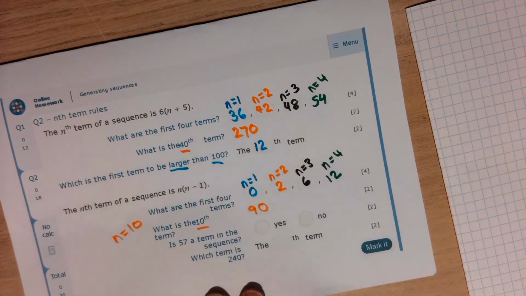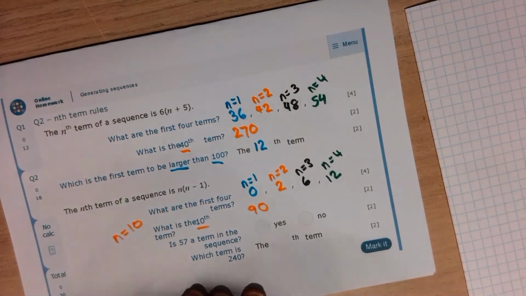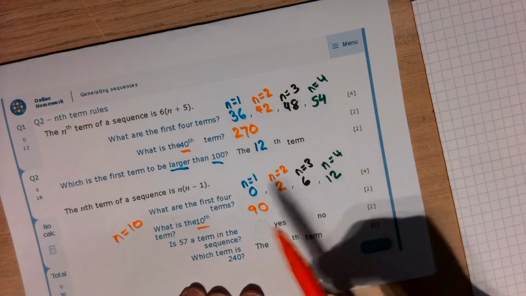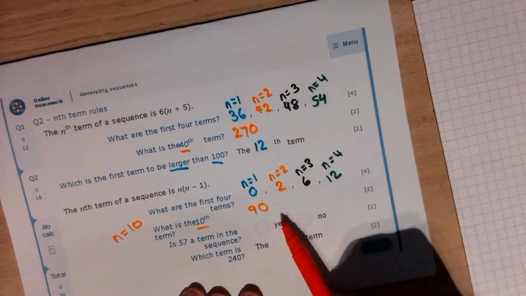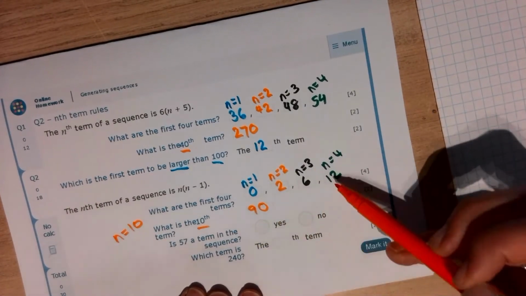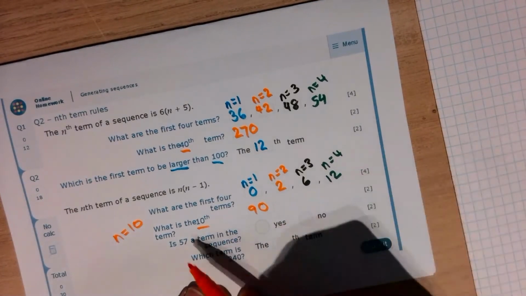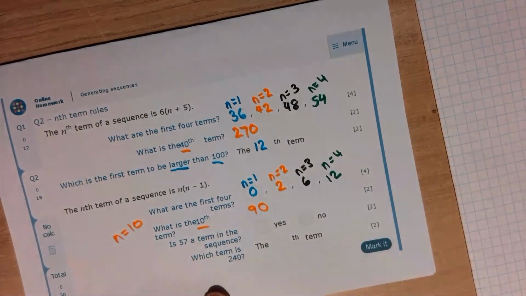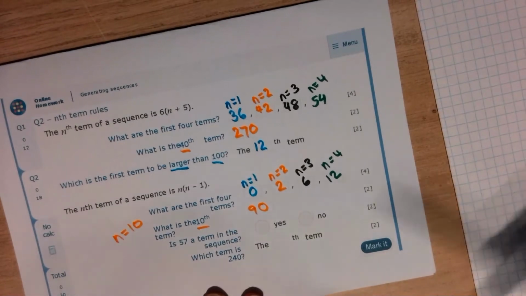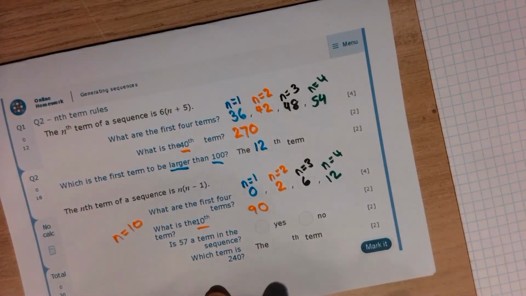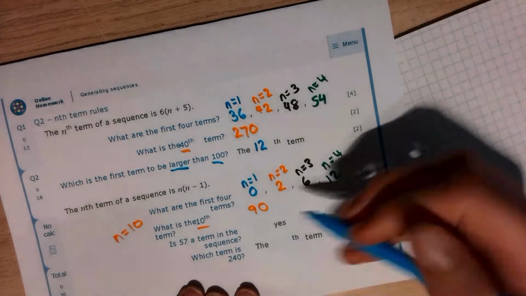Is 57 a term in this sequence? Well, let's think about the numbers in my sequence. I've got 1 times nothing, 2 times 1, 3 times 2, 4 times 3. Is 57 something times the number below it? We'll carry on through. 5 times 4 is 20, 6 times 5 is 30, 7 times 6 is 42, 8 times 7 is 56, and then the next one is 9 times 8, which is 72. So is 57 a term in this sequence? No, because it does not fit the pattern.